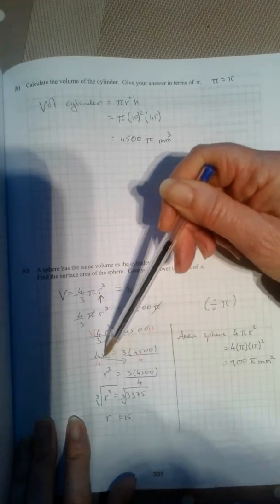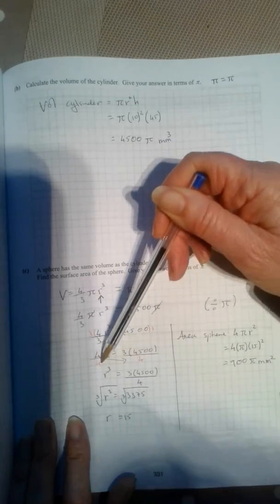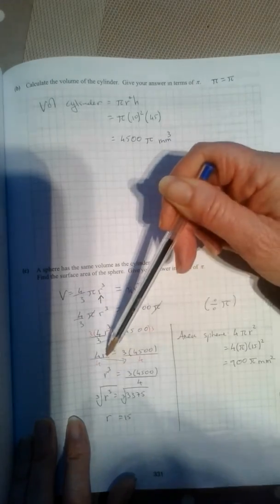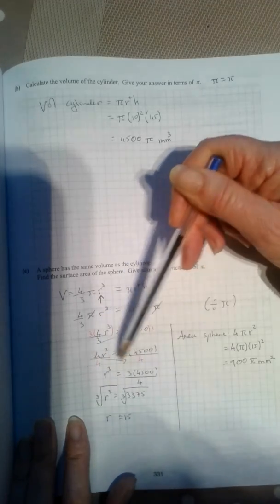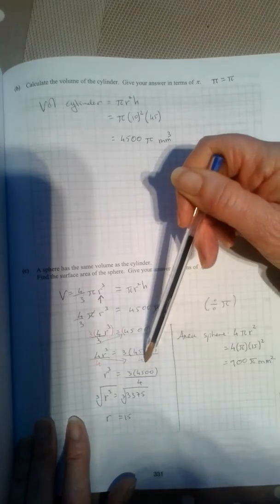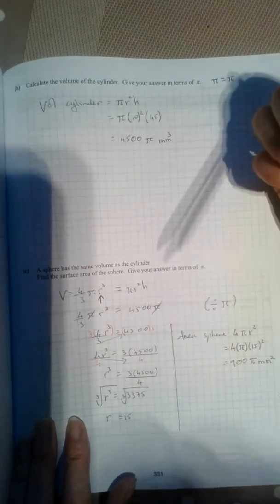I want to get r cubed on its own. So I need to get rid of the 4. How will I get rid of the 4? Divide by 4. 4 into 4 goes once. I'm now left with only r cubed here. But I must do the same to the other side. So again, it's a bit like cross multiply. Bring your 4 down underneath here. And we get 3 bracket 4,500 all over 4.